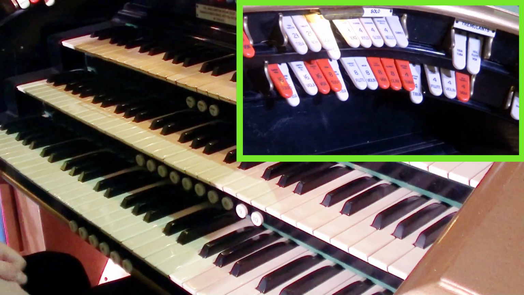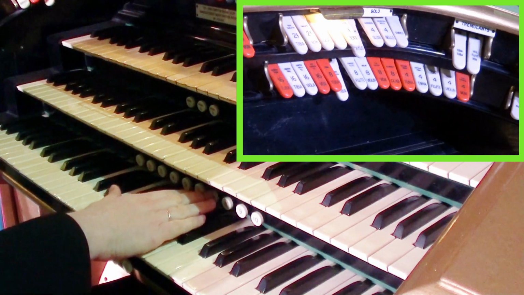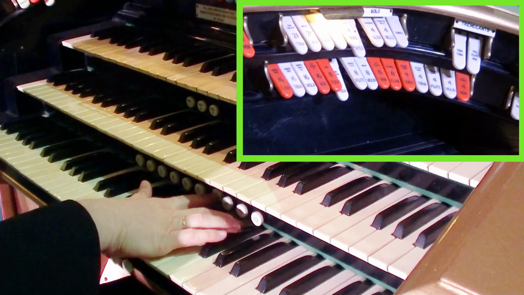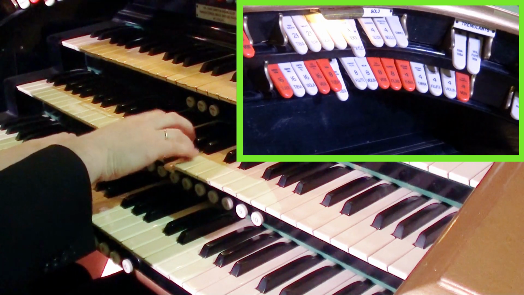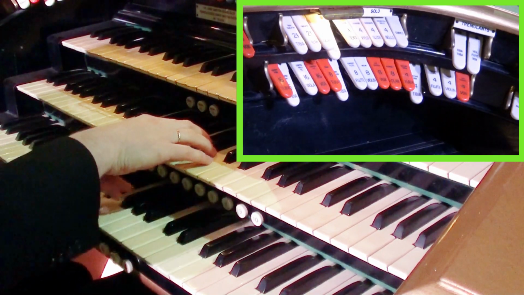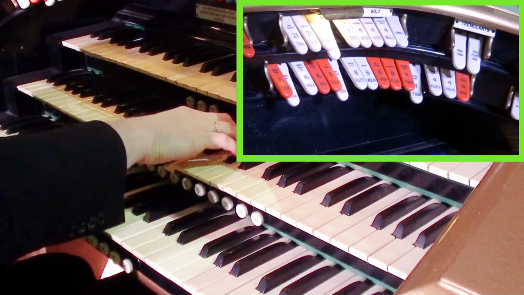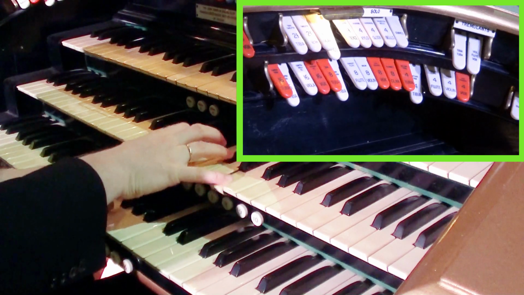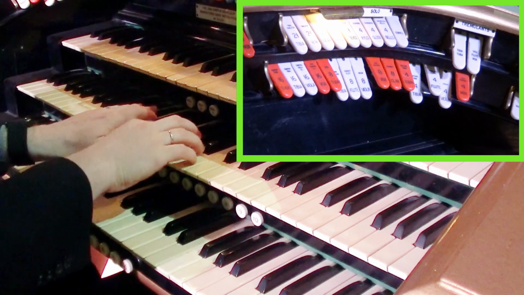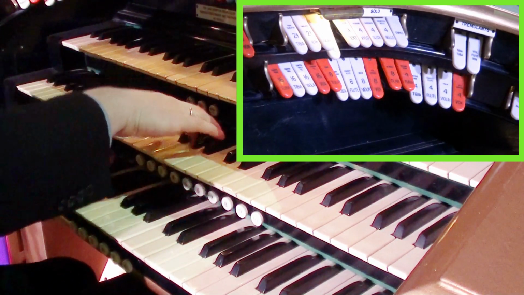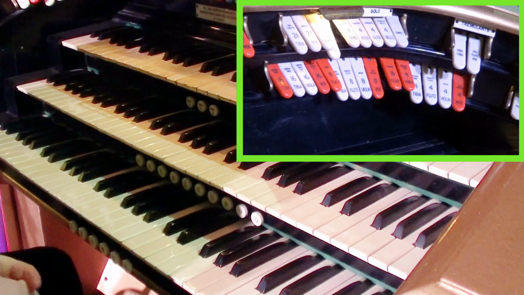Now that's quite a nice big sound. So I could, for example, do something like this. I could start with number 7, and then I could go to number 9. So I could go. So you can see there, as I'm pressing and changing, we're getting some lovely changes.